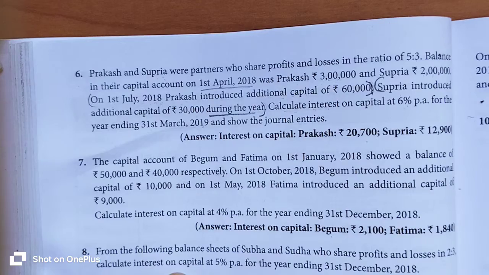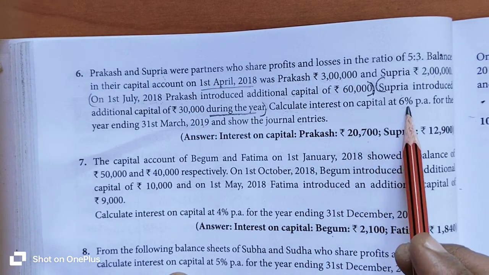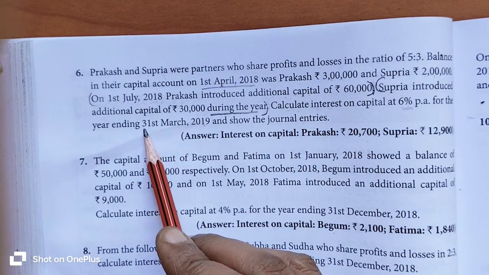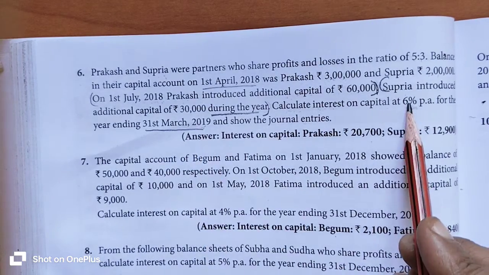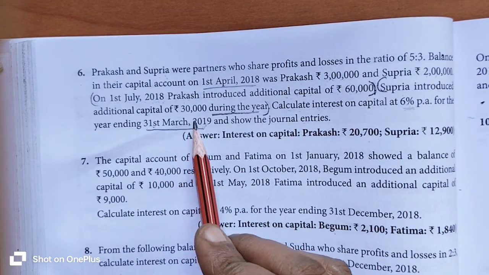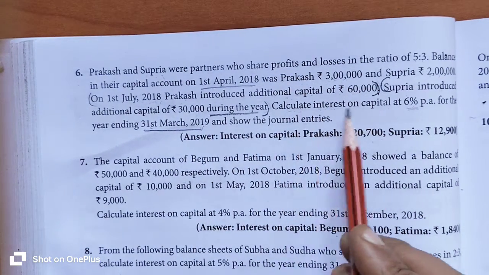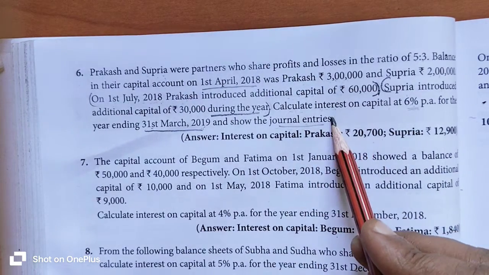Okay, and then what they asked: calculate interest on capital at 6% per annum for the year ending 31st March 2019. So for which period are we going to calculate the interest on capital? 31st March 2019. And apart from that, we are going to pass the journal entries for interest on capital.